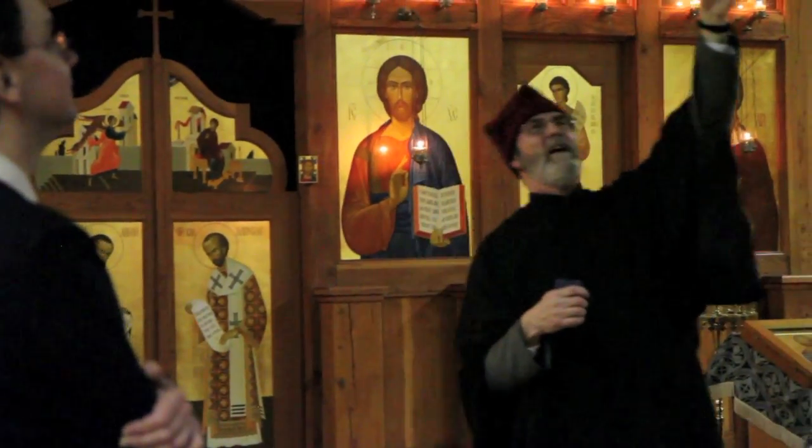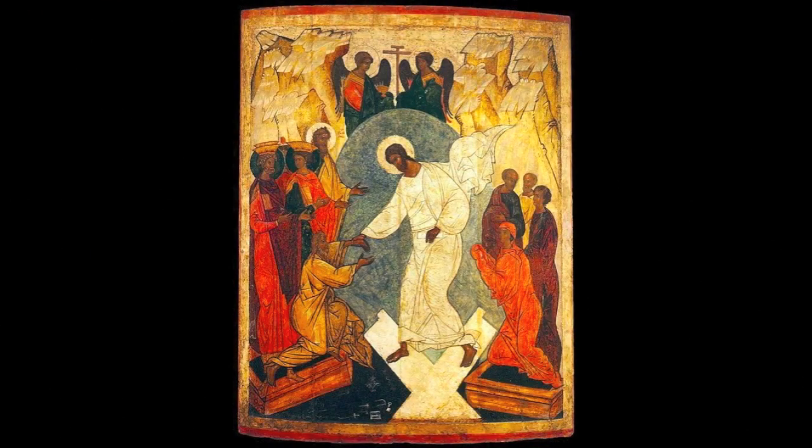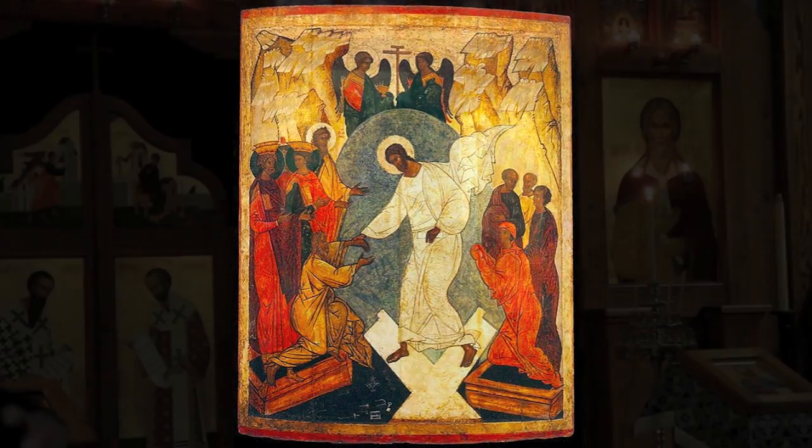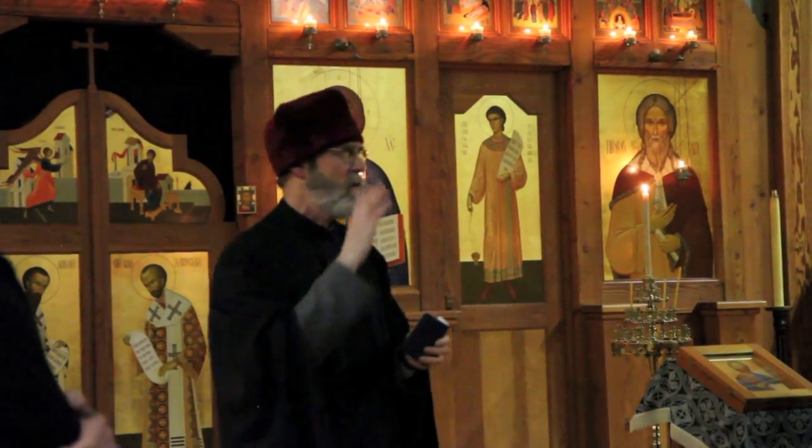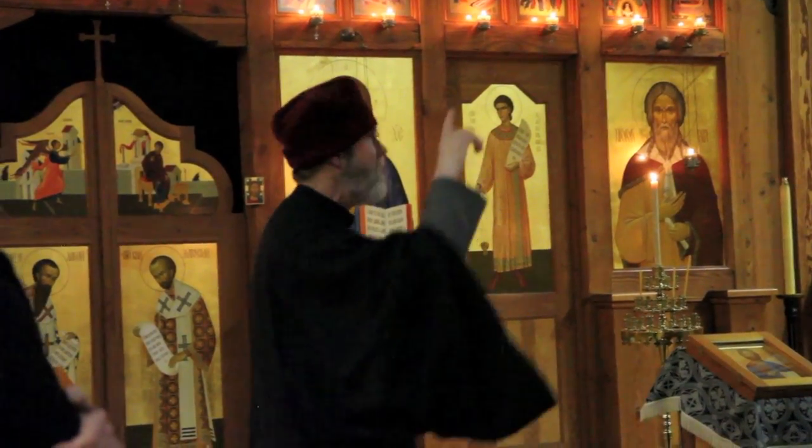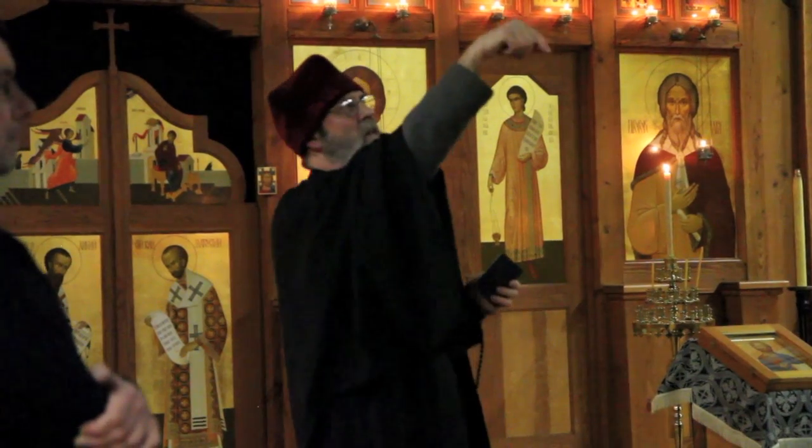And on this side will be the icon of the Anastasis, the icon of the resurrection, in which Christ is lifting up Adam and Eve, the recreation of everything. So that's what the program will be on this. And on the inside, we will put brass crosses.